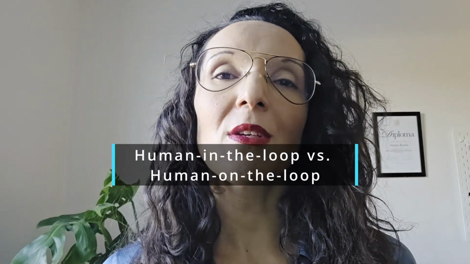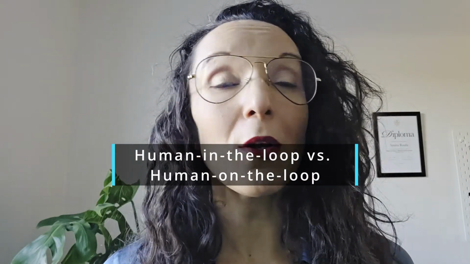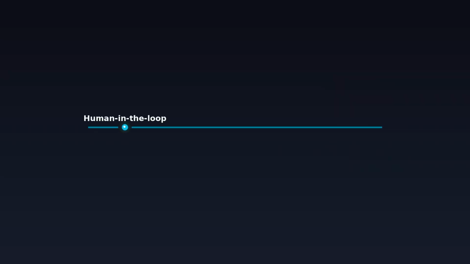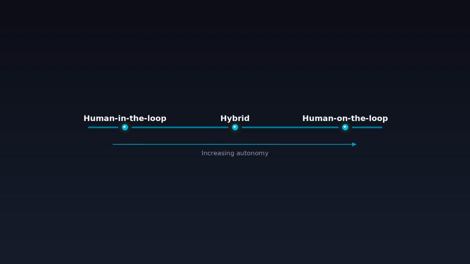This leads to a crucial concept for leaders: human in the loop versus human on the loop. Human in the loop means a human approves each action before it's taken. This is safe, but limits the productivity gain. You're still bottlenecked by human attention. Human on the loop means the agent operates autonomously, but a human monitors the outcomes and can intervene when needed. This unlocks more value, but requires trust in the system and good monitoring. Most organizations will move along this spectrum gradually, starting with humans in the loop, building confidence, then progressively allowing more autonomy as systems prove reliable.